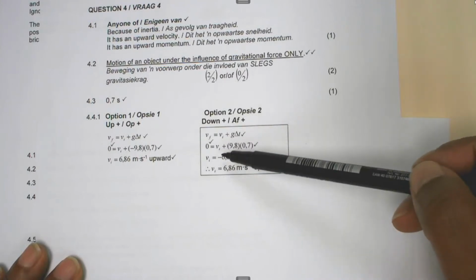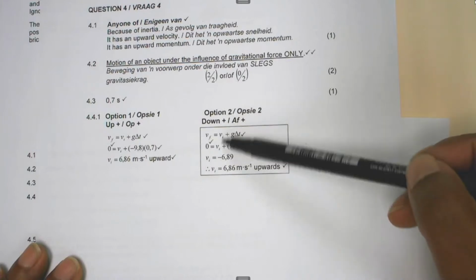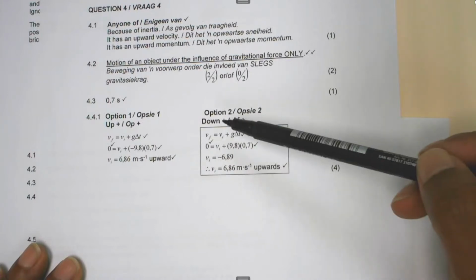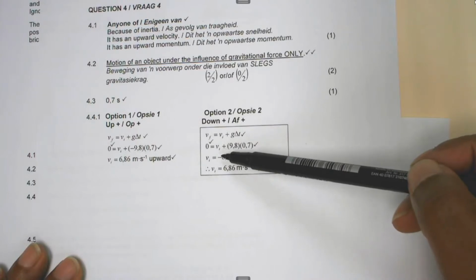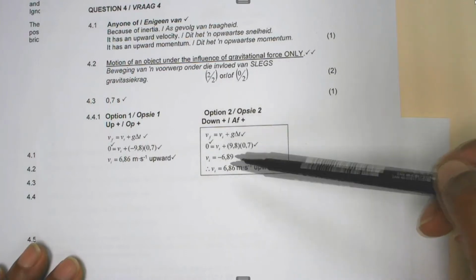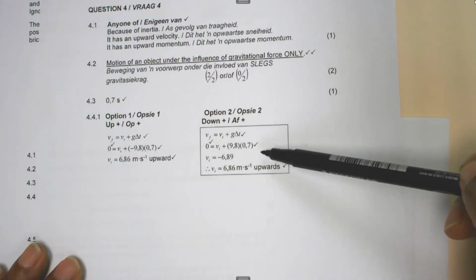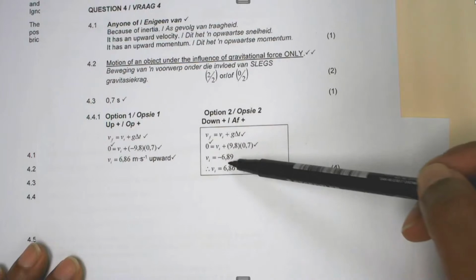Because here down is positive, we expect this initial value to be negative. If learners don't get it negative, they must go back and look at the sign where they made a mistake. So 1 mark for the substitution on the left-hand side, and 1 mark for the substitution on the right-hand side. The final answer is negative.